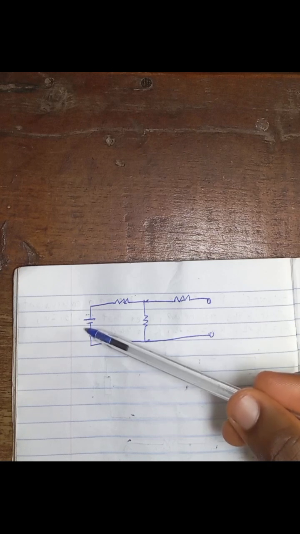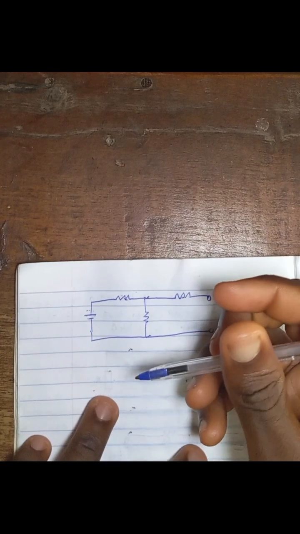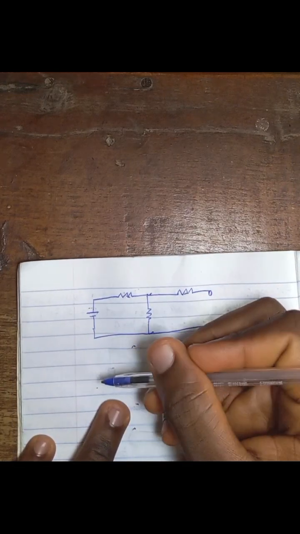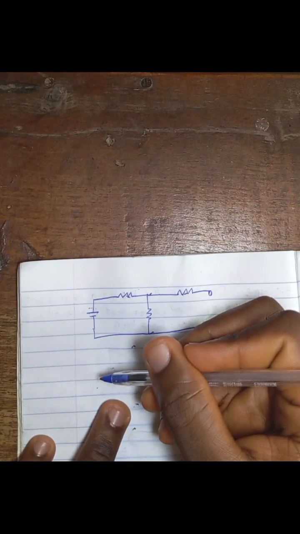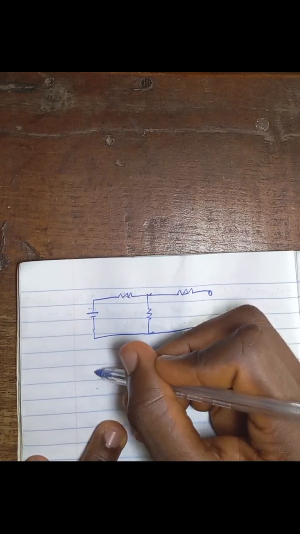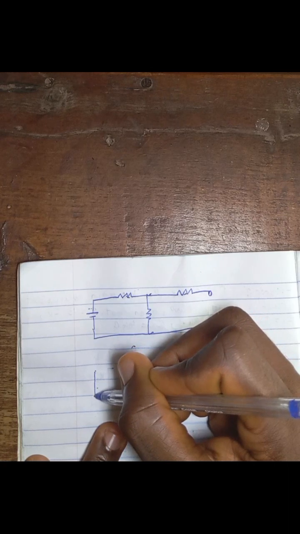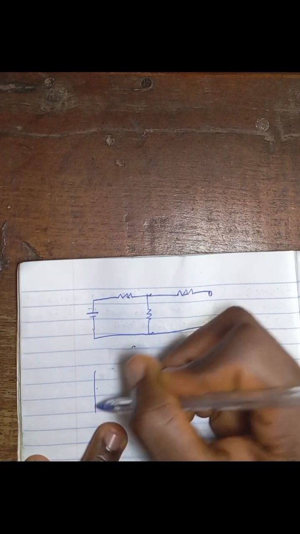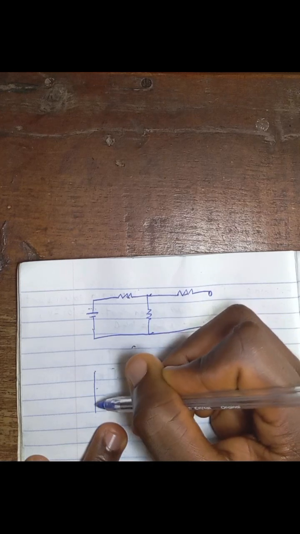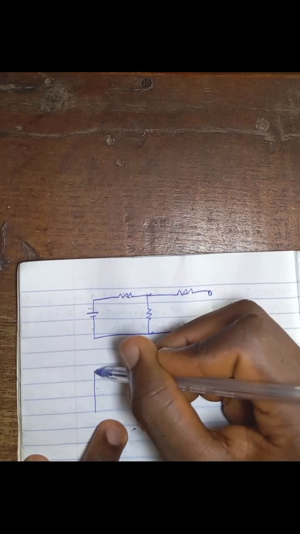That is 0 resistance. So in so doing, we need to redraw it to get the correct diagram. So we're going to replace that energy source with 0 internal resistance. That is just an empty wire since it does not have any resistance.